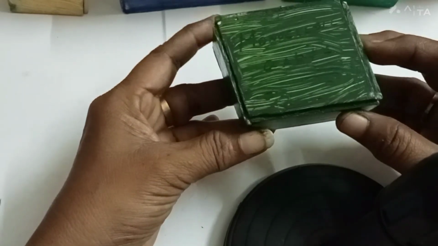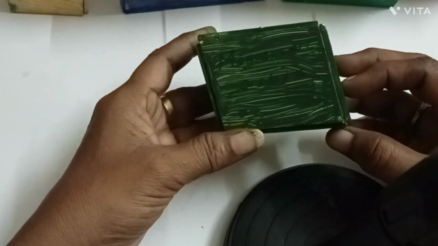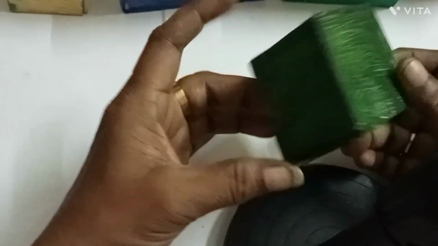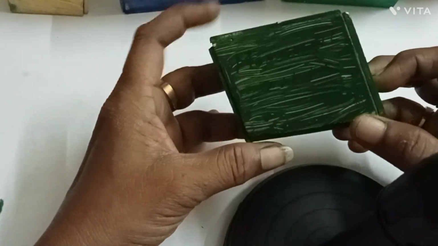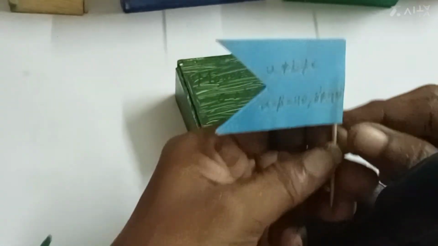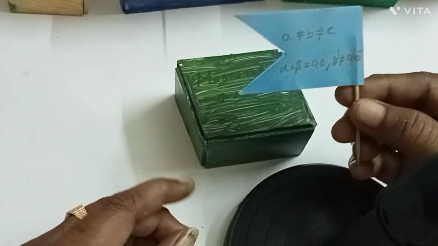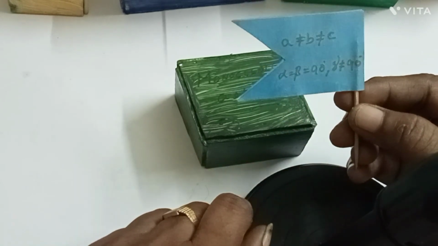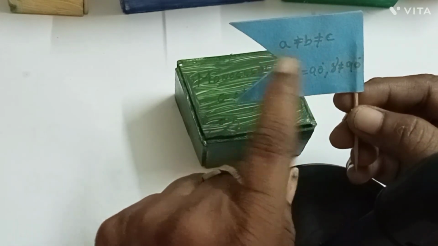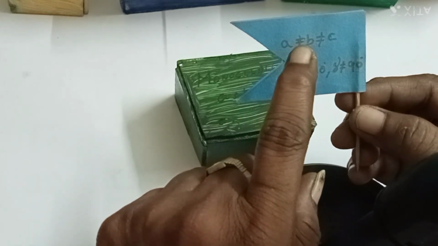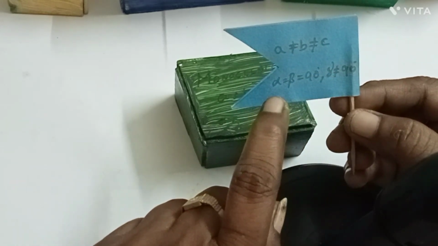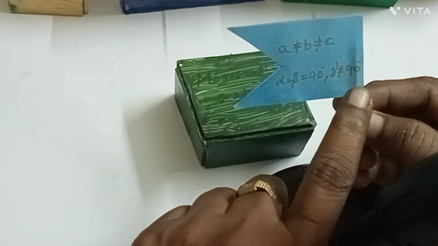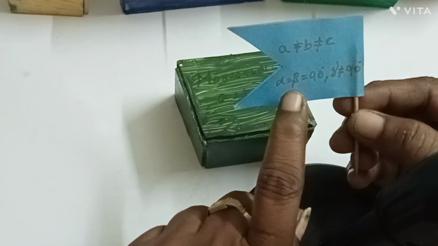This is monoclinic crystal system where A, B, C are all not equal. Okay, A is not equal to B, not equal to C, but one of the angles is not equal to 90 degree. So alpha, beta is equal to 90 degree, but gamma is not equal to 90 degree. But the sides are all different, like A is not equal to B, not equal to C.